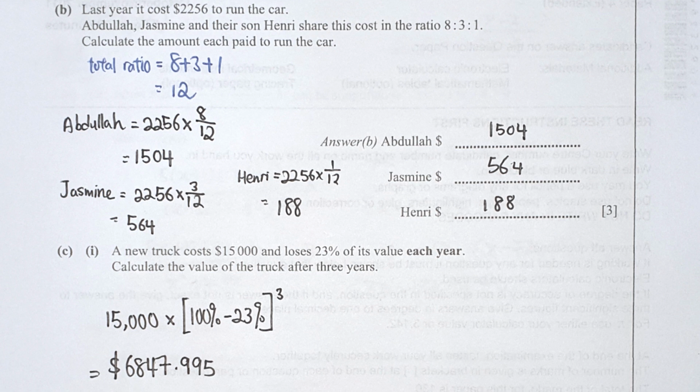For Jasmine, repeat the same, just change the specific ratio to 3. Then you will get 564. Then for Henry, simply change the specific ratio to 1. Then you will get 188.